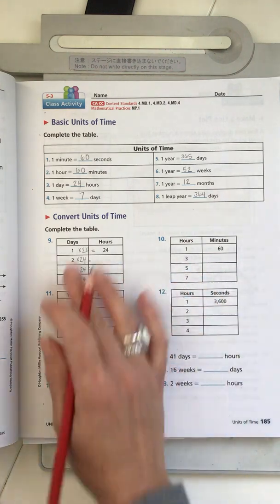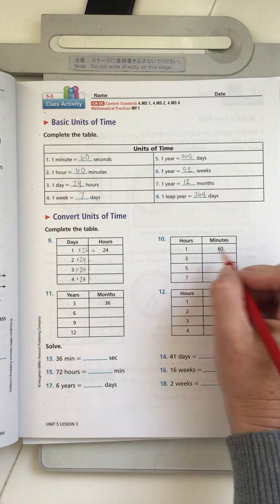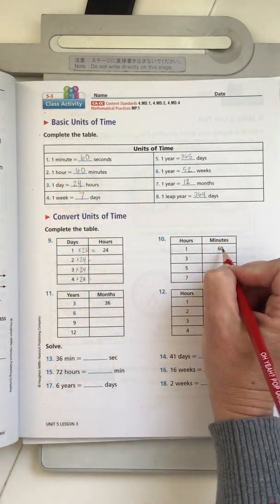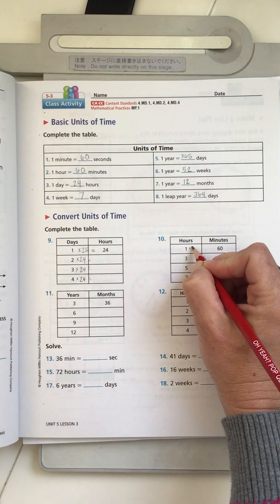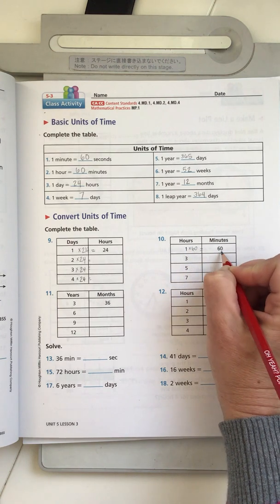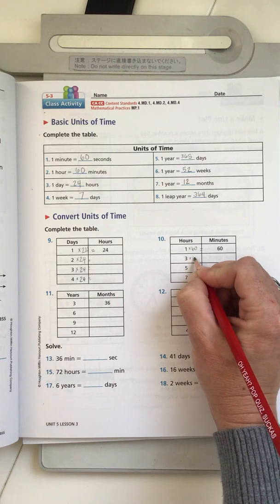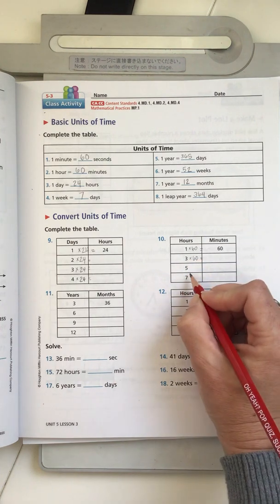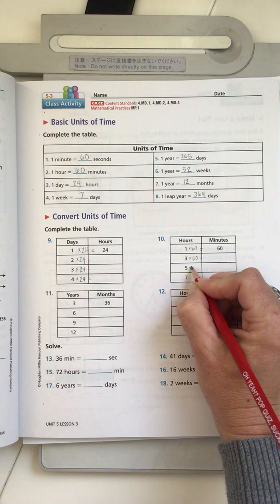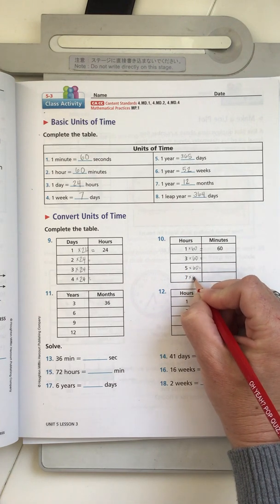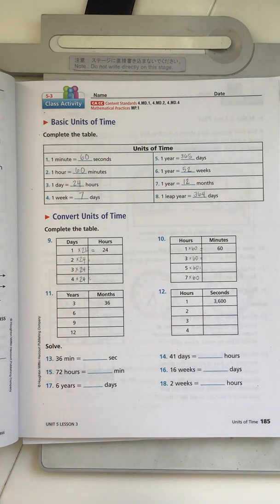So I'm going to set you up with the conversions. So you can see, okay, 1 hour, we have it up here, equals 60 minutes. So they did this first one for us. 1 times 60 is going to give us how many minutes in that hour. If we have 3 hours, we would do the same, 3 times 60. If we have 5 hours, we do 5 times 60. 7 hours, we do 7 times 60.